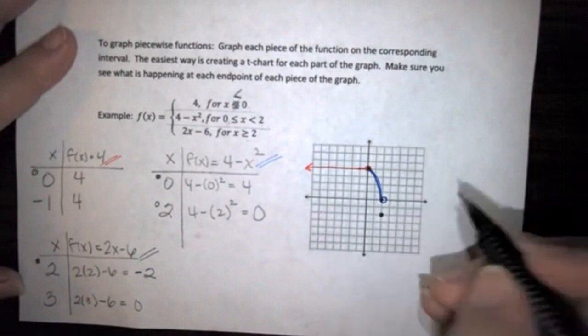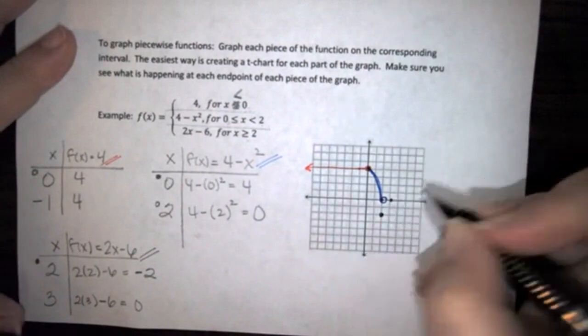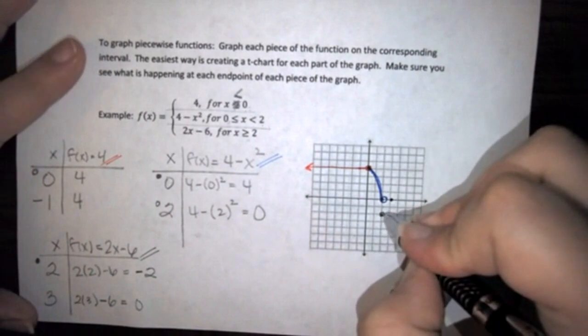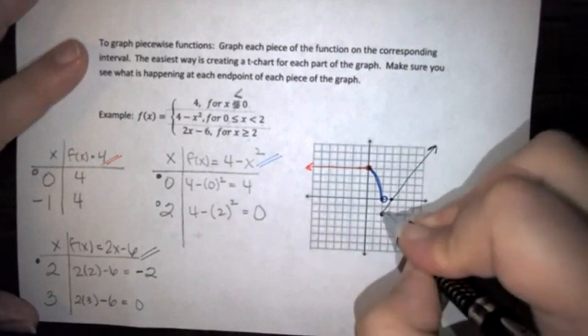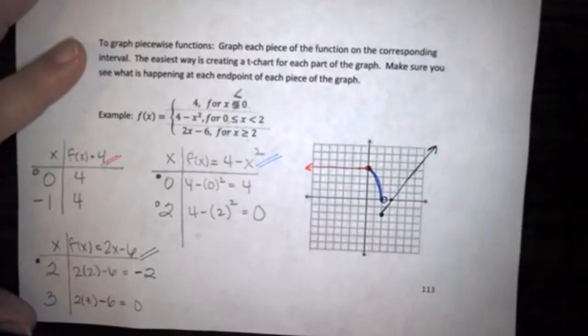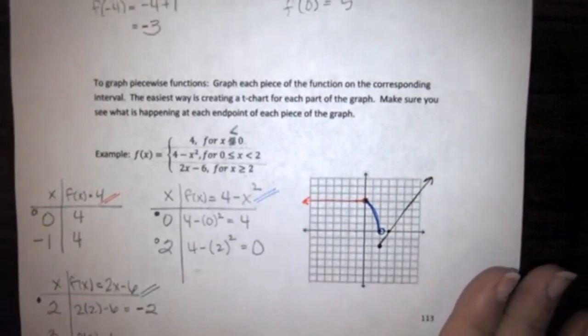Then at 3, we're at 0, so this goes right here. This is going to be a line that goes up in this direction. And so that is your piecewise function.